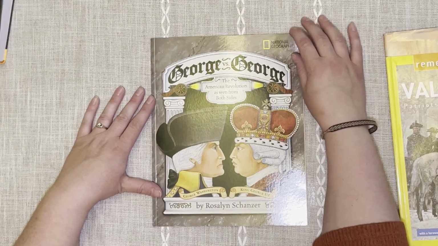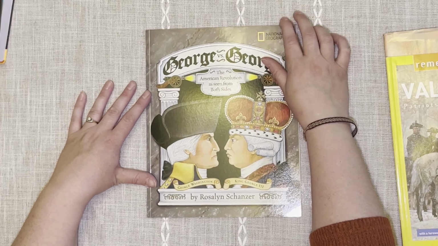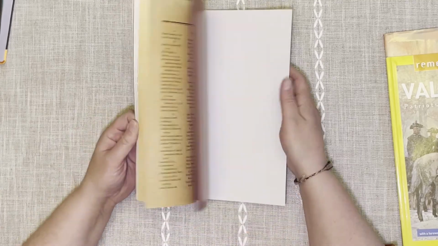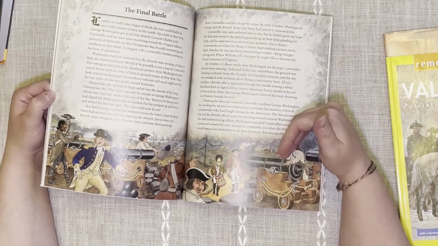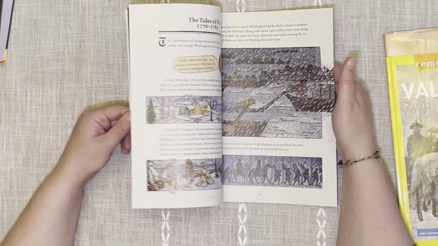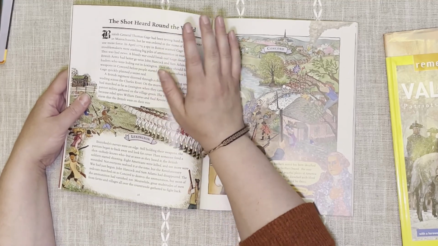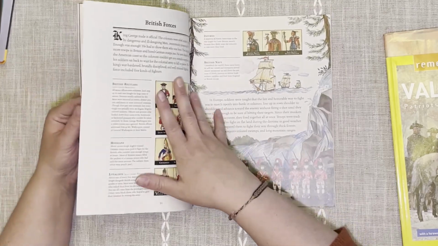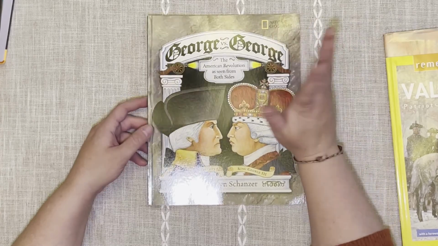The next book is George versus George, The American Revolution as Seen from Both Sides. It's by Rosalind Shanzer. Sorry if I pronounced that incorrectly. And the illustrations in here are wonderful. This one is quite lengthy as far as the text. This is not one that we would probably get through in a day for sure, but there are sections, and so for a period of a week we can read 1 or 2 sections, and this would be a read aloud in the morning. So this would be one that we would read aloud, and it would take us a couple days, week tops, to get through.